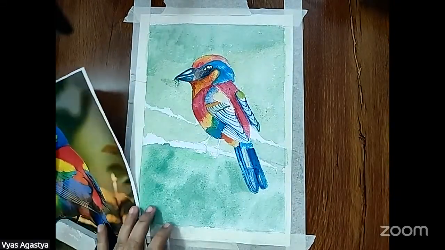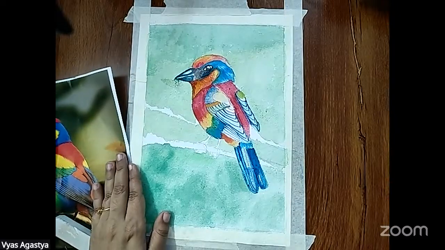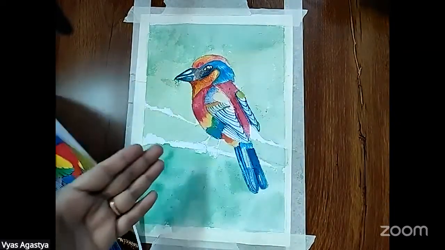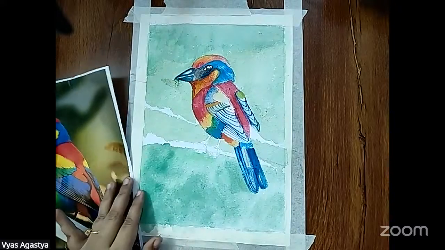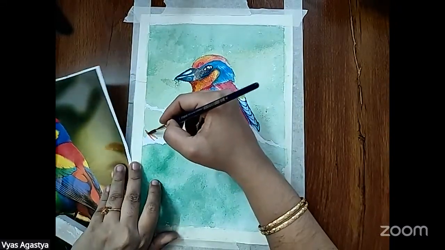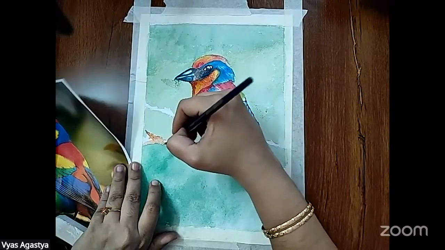Now I'm painting the branch. For the branch, what I said, it is sitting on the branch. This bird's shadow is falling on the branch. So one side of the branch will be dark and another side of the branch will be light because sunlight will be there, no?